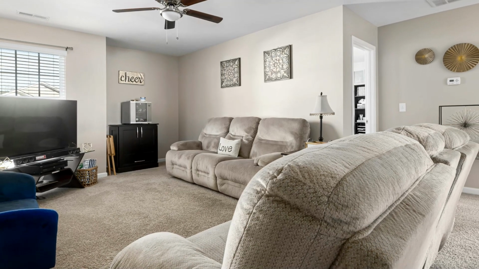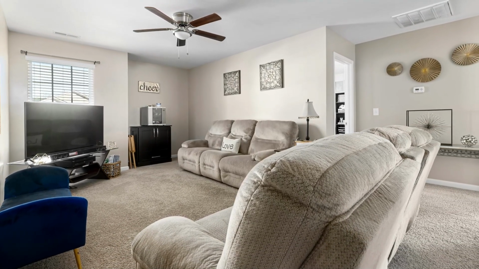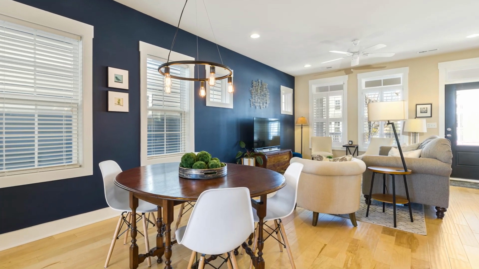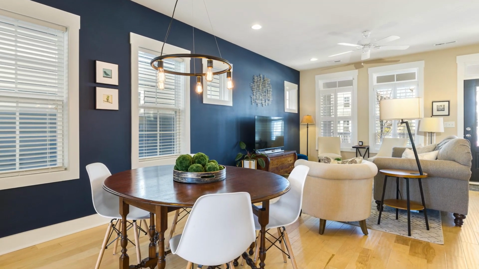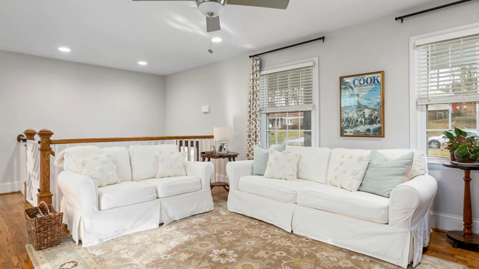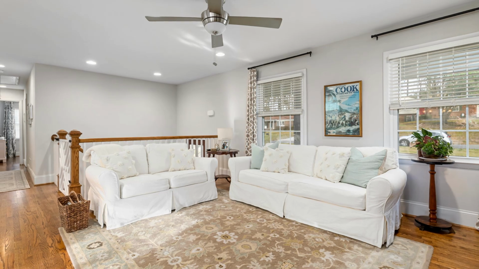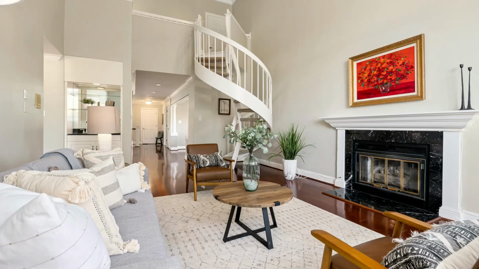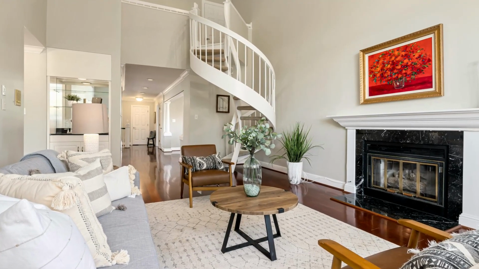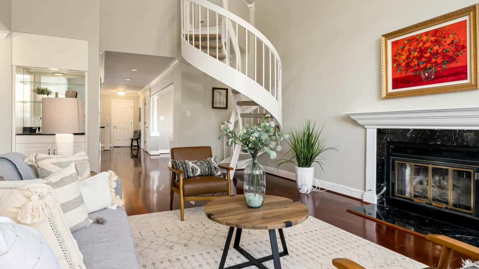To tackle this, consider multifunctional furniture. For example, a sofa bed can provide seating during the day and a sleeping area at night. Use vertical space by incorporating shelves or tall bookcases that draw the eye upward, making the room feel larger. Additionally, light colors on the walls can create an illusion of spaciousness, while mirrors can reflect light and expand the visual appeal.